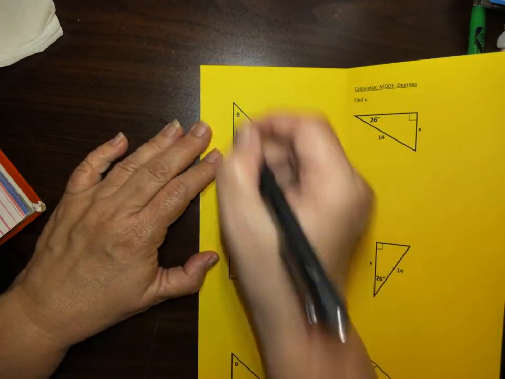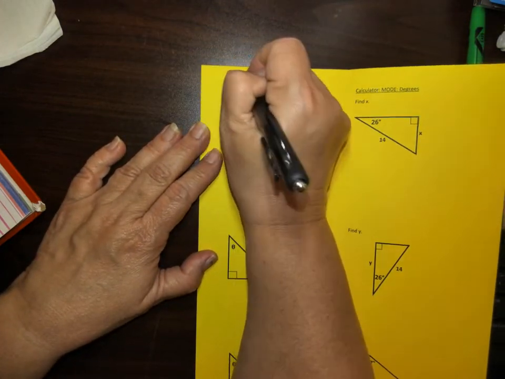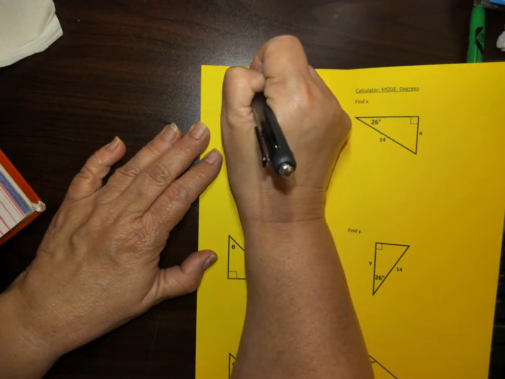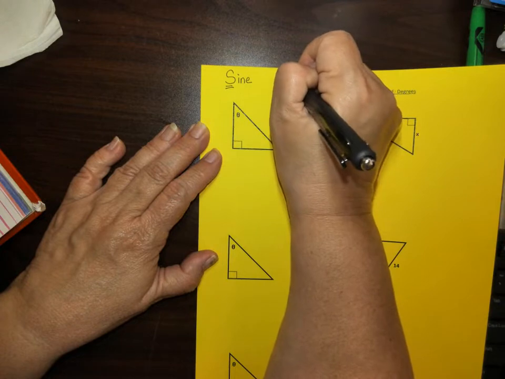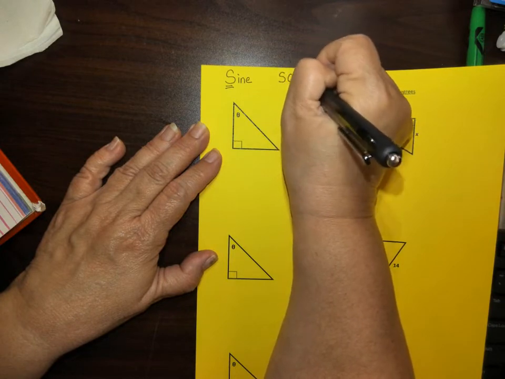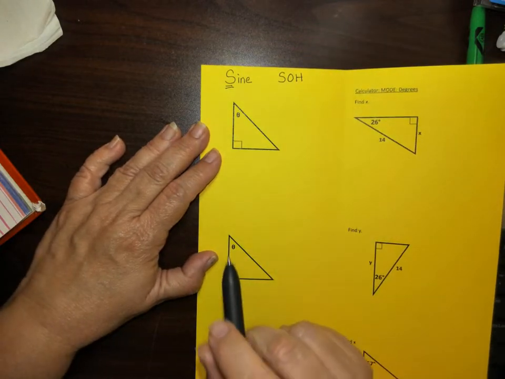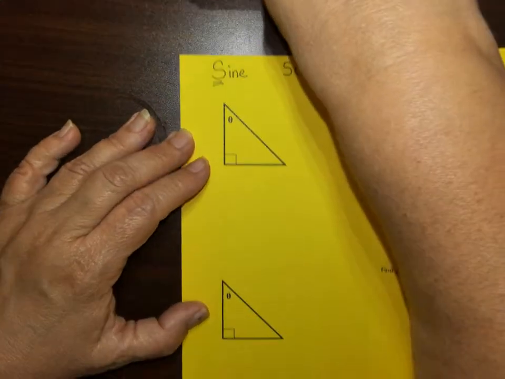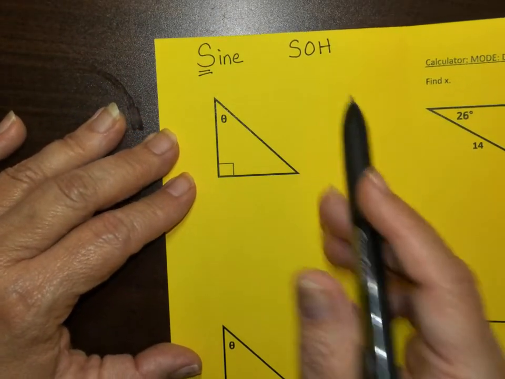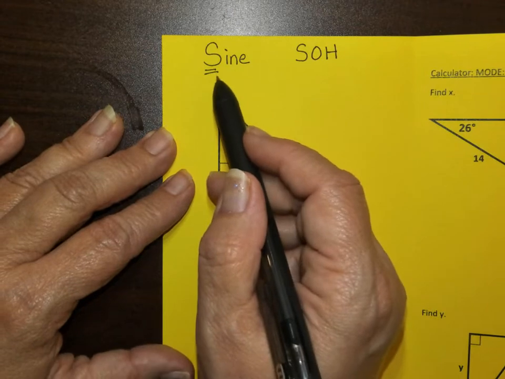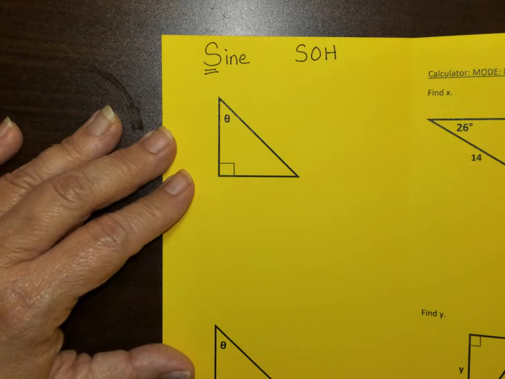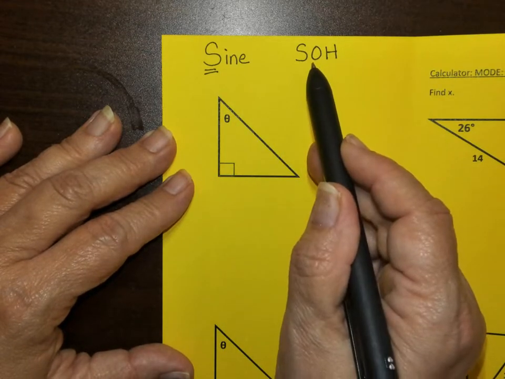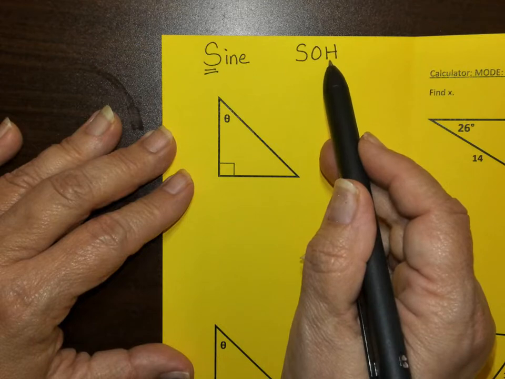And so the first one up here is for sine. The S is for sine. And that's the first part. It's S-O-H. And that S is for sine. And sine is one of our trig functions, one of our trig ratios. And so sine is opposite over hypotenuse.